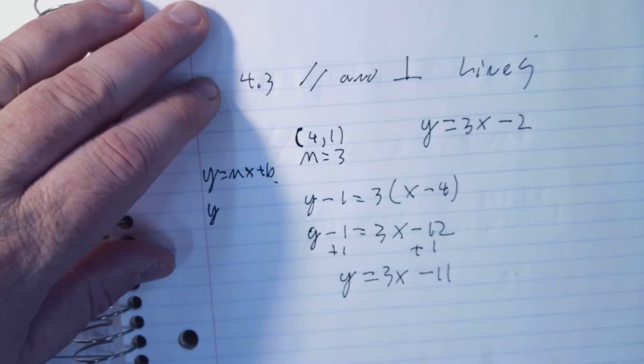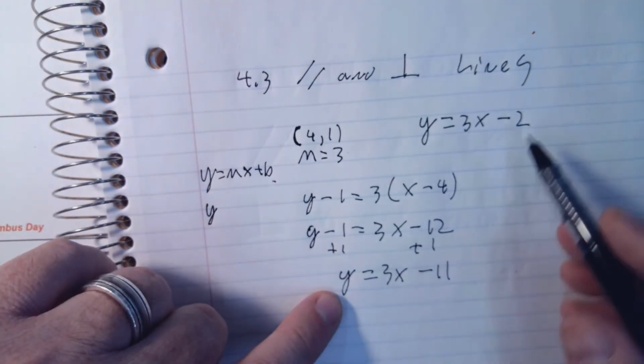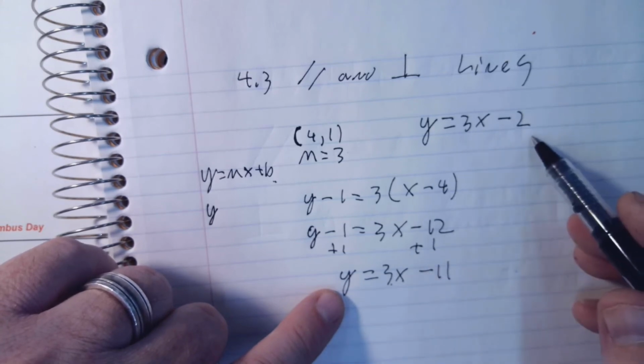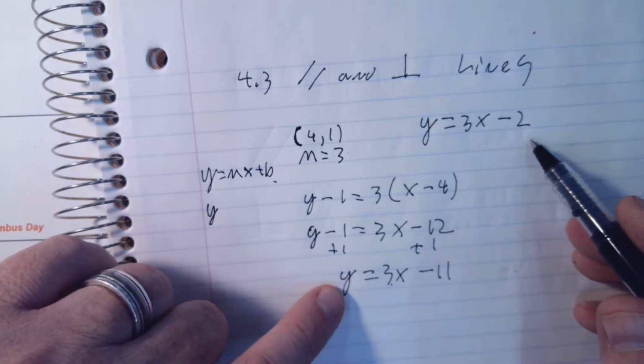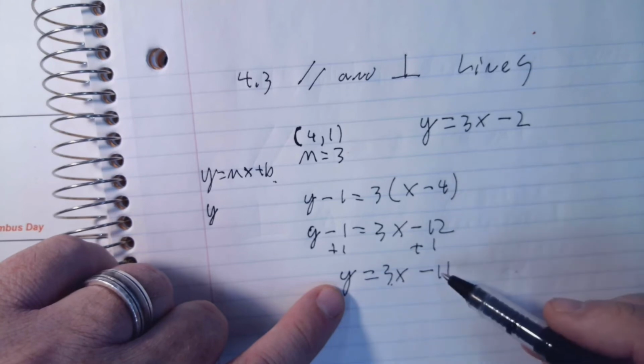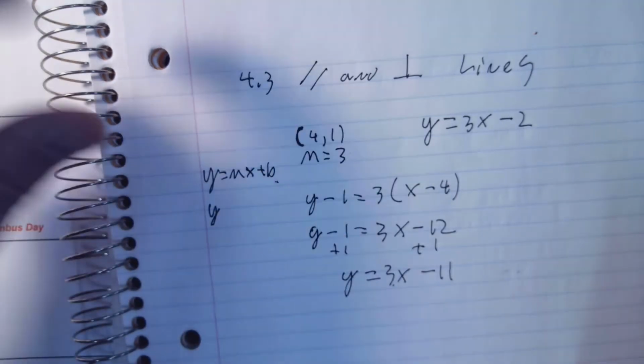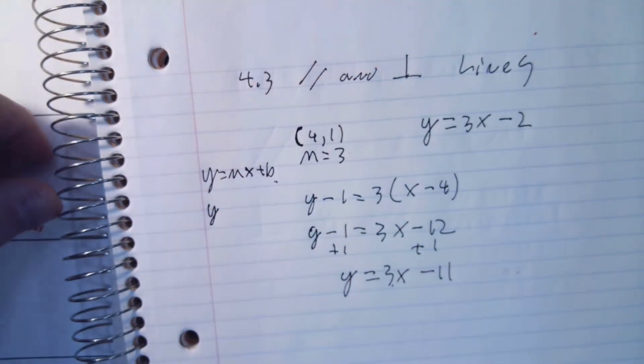Okay. And so I'm looking at these two lines now. They're definitely going to be parallel. They've got the same slope. They have different y-intercepts. That's what we did yesterday, right? We don't need to graph it to prove that they're parallel. At this point, we could just do that. Okay, that's parallel. It doesn't get any more complicated than this.